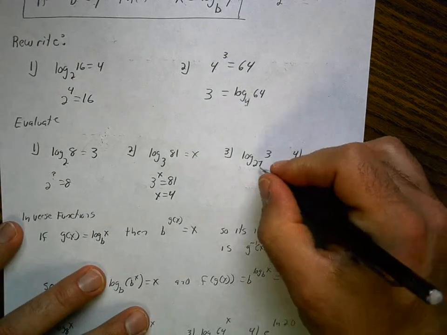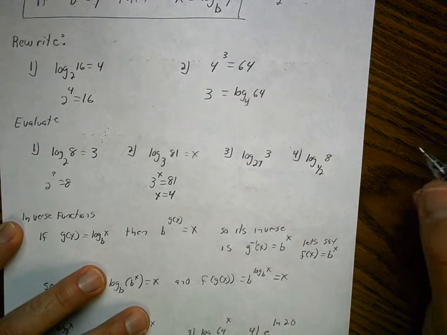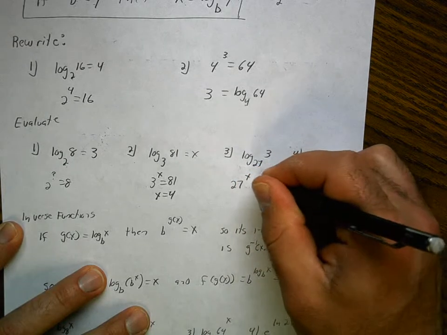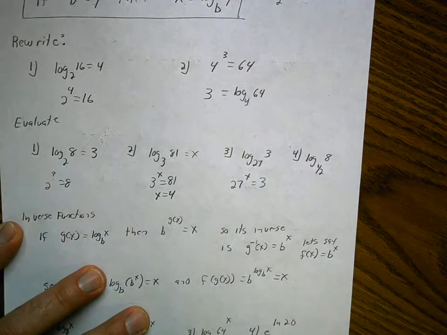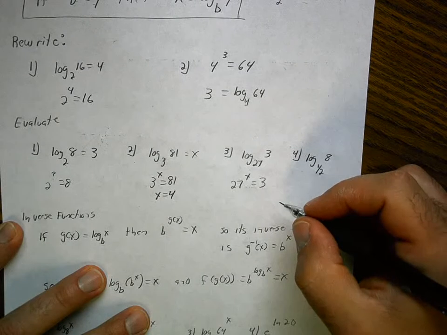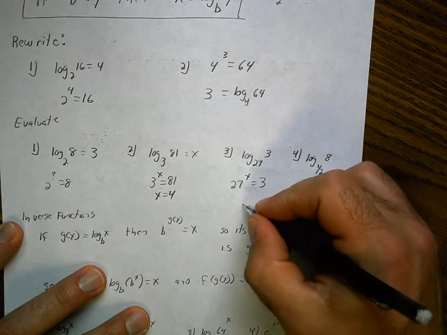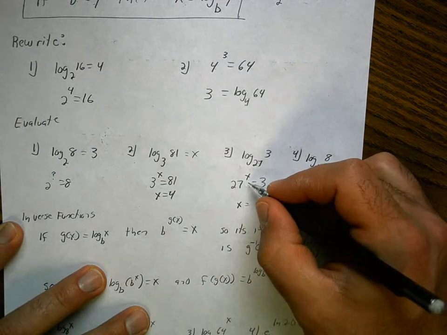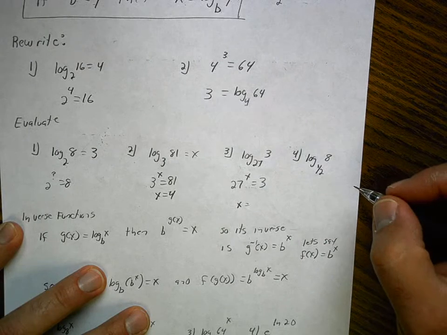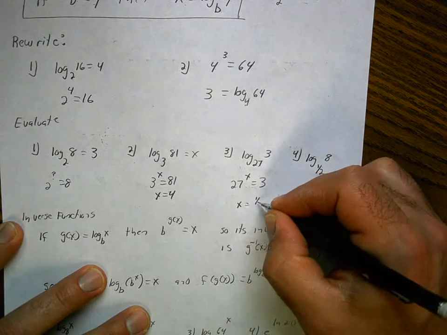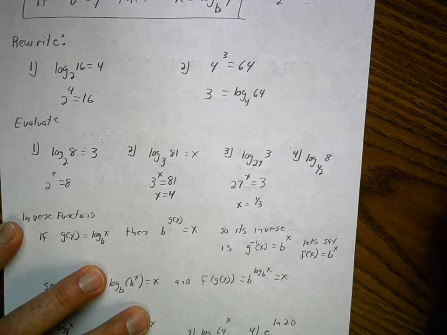Okay, how about this one? 27 to what power gives me 3? This one might be a little more difficult. So we need to think about a fraction on this one. It's actually 1/3 because the cube root of 27 is 3.